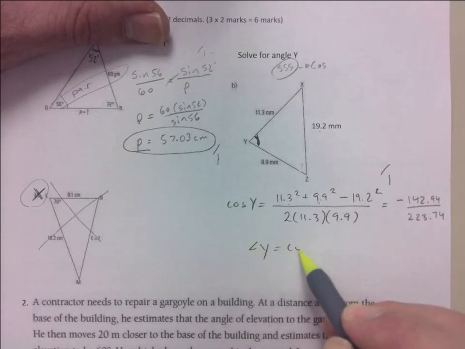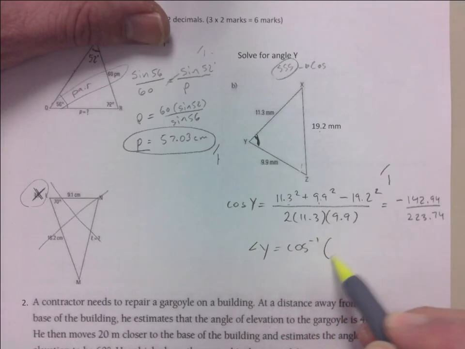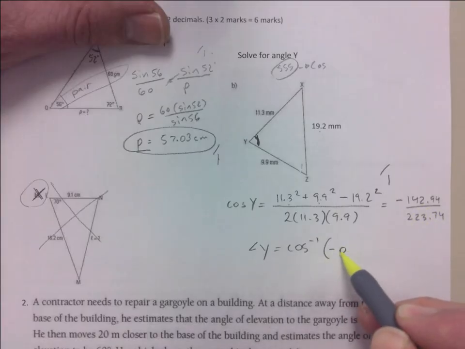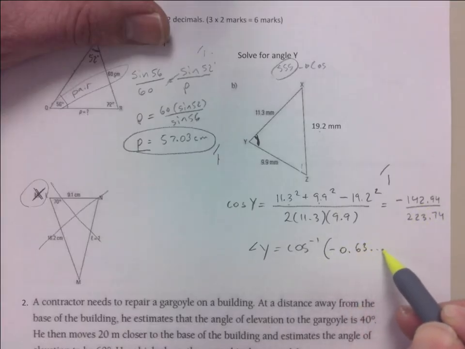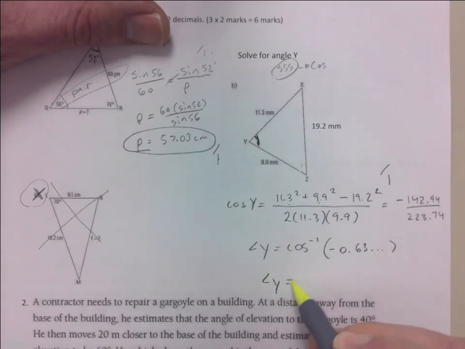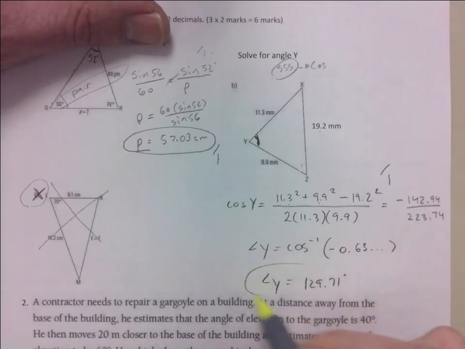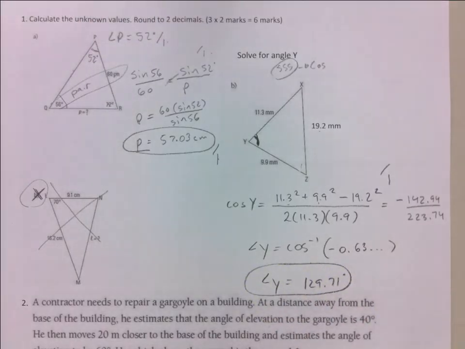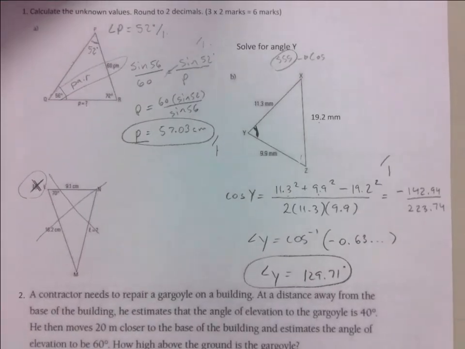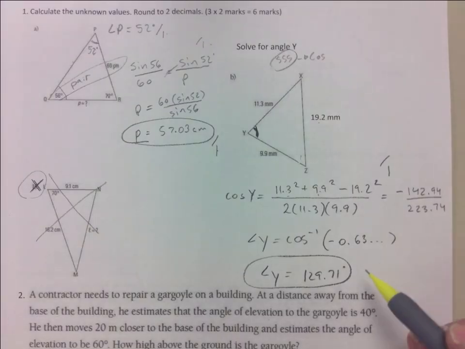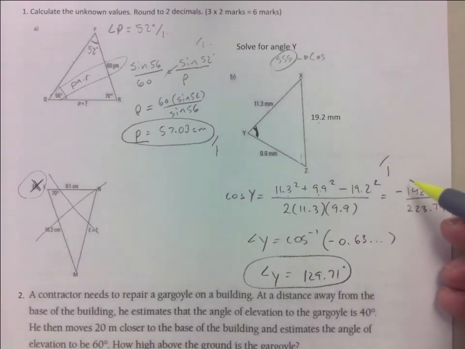Angle Y is cosine inverse of what you get when you divide. And that would be 129.71 is the answer to B. You get another mark for, you know what, I think I will make this worth 3 marks as well.